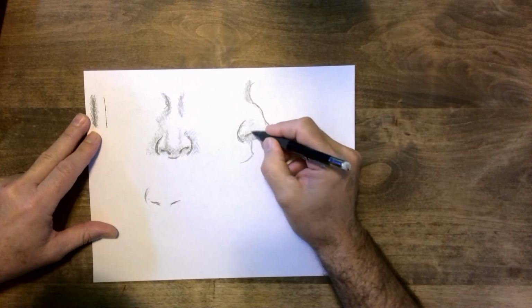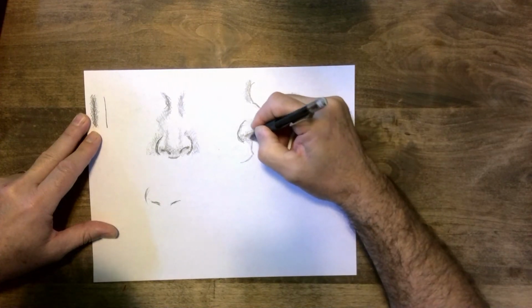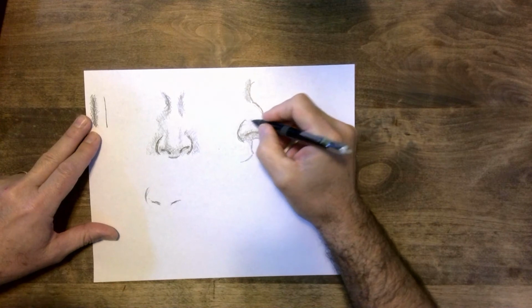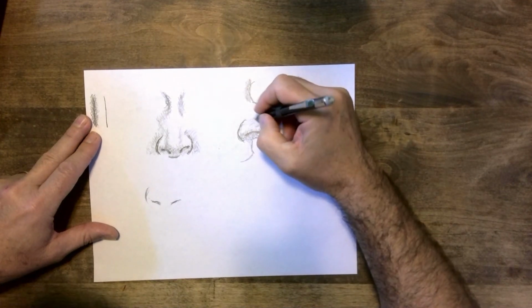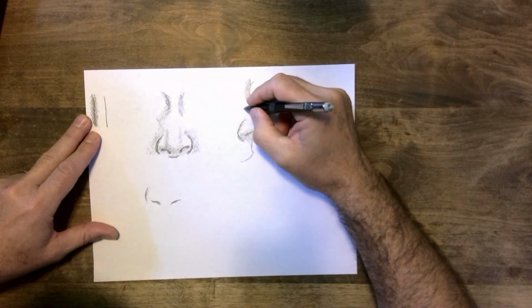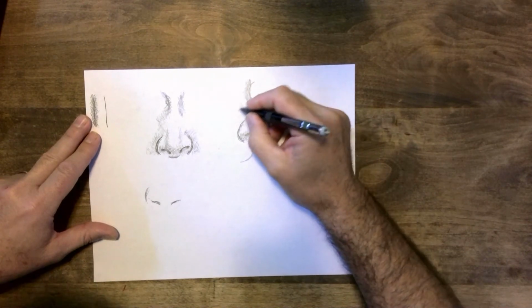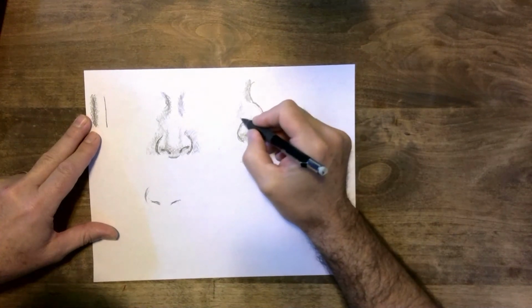Let's bring those shadows up just a little bit more here. That's probably pretty good. Get my head in the way. And then there's a little bit of value as well that kind of comes down here, maybe beside the nose. There's this kind of a rounded area in this section, and that's where we get these.